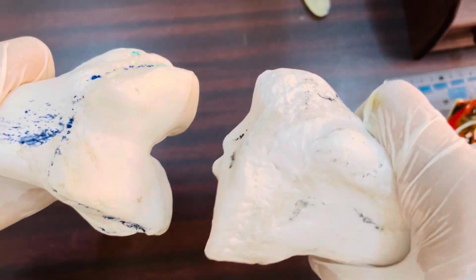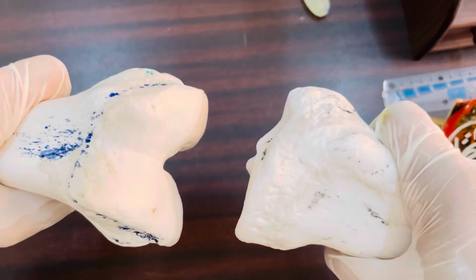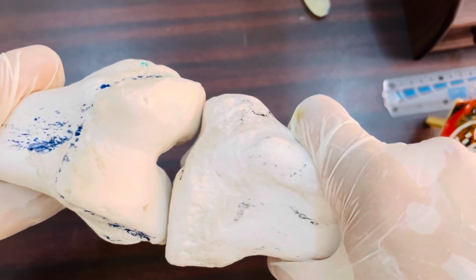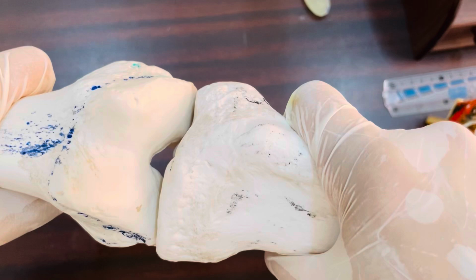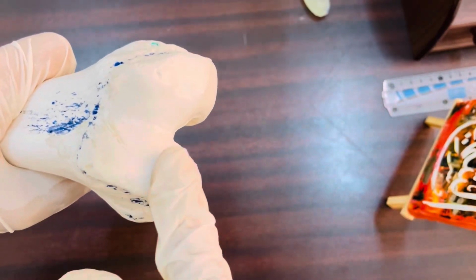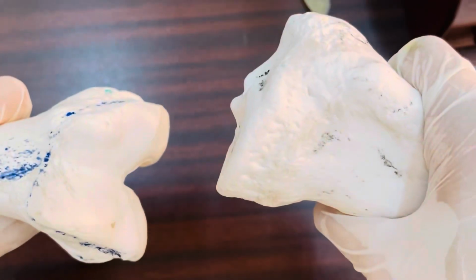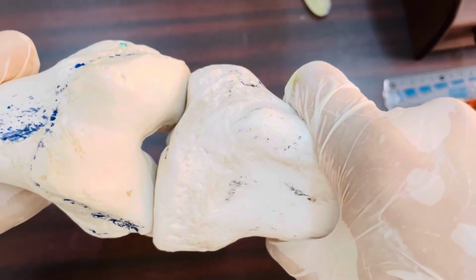If this joint were like the hip joint or the shoulder joint, in which one surface is convex and the other surface is concave, the convexity would fit into the concavity, and that would make the joint more stable. But in the case of the knee joint, this is a convex surface and the other surface is very flat, that's why this is a comparatively unstable joint.